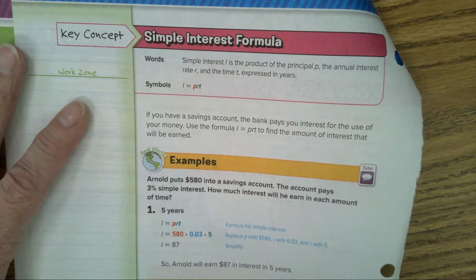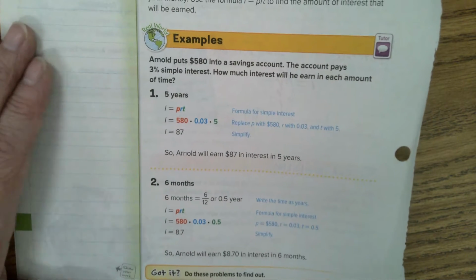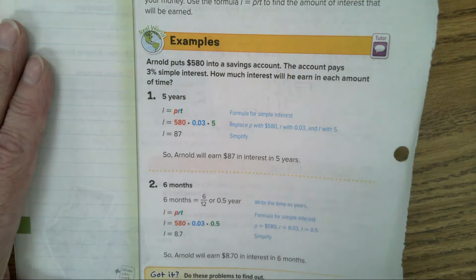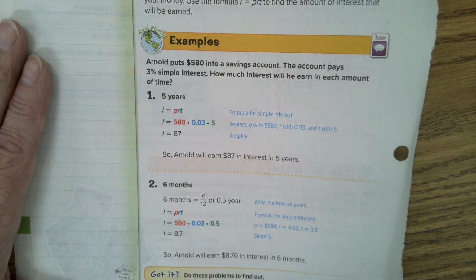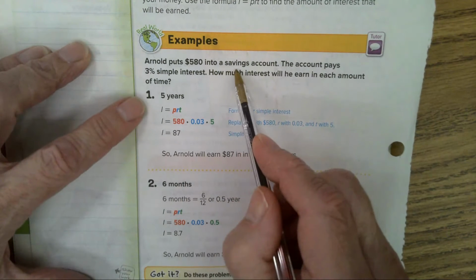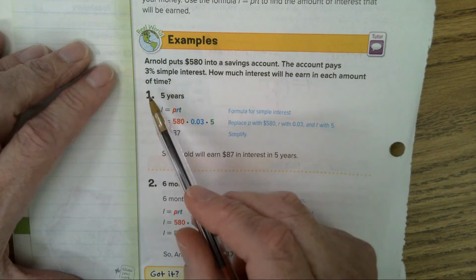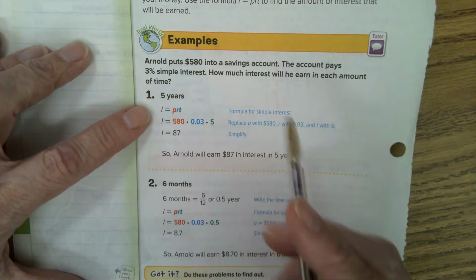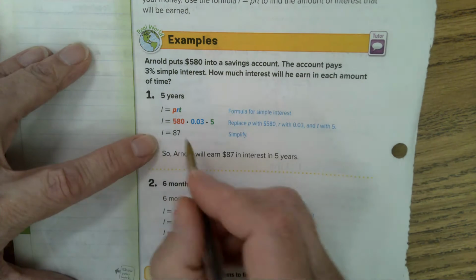Now let's look at the examples here. In number 1, Arnold puts $580 into a savings account. The account pays 3% simple interest. How much interest will he earn in each amount of time? Okay, so if he puts $580 in at 3% for 5 years, he's going to make $87.